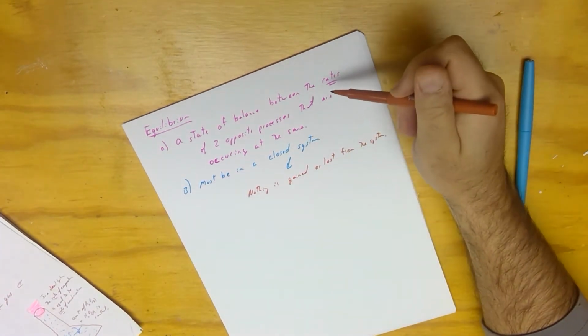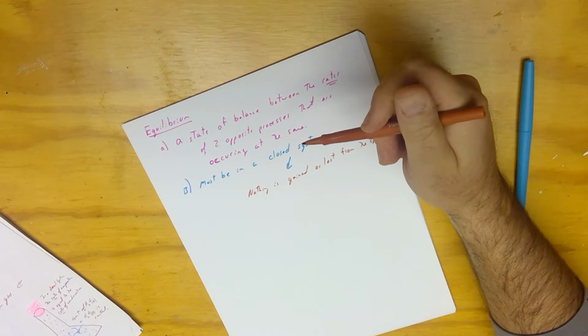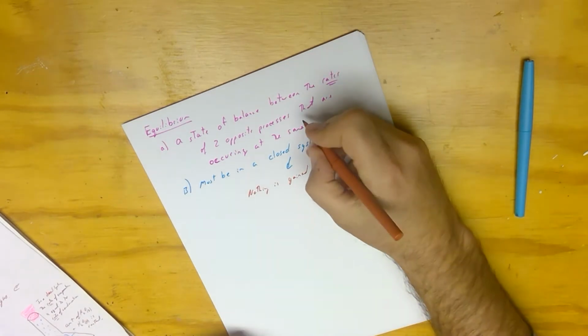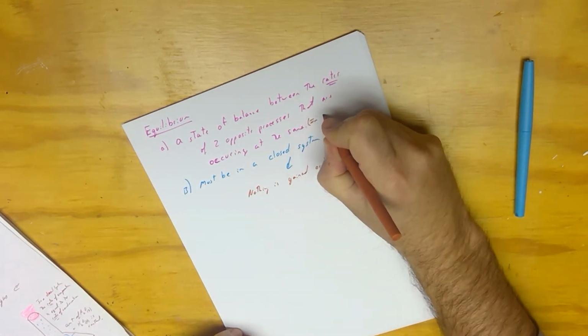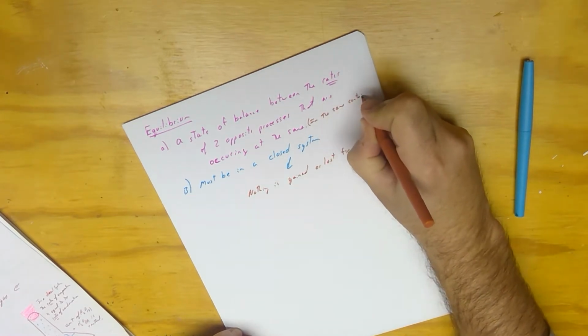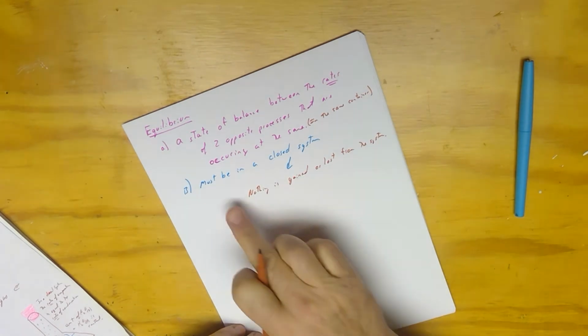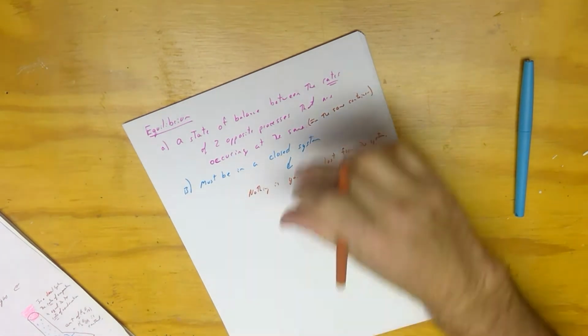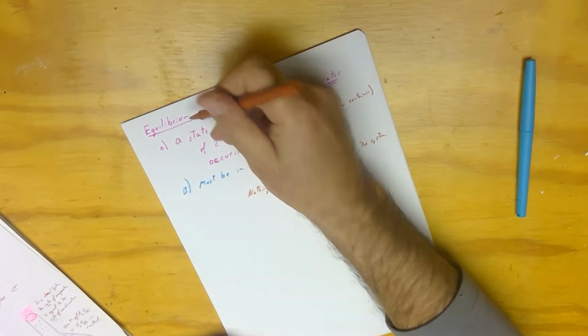So it's a state of balance between 2 opposite processes that are occurring at the same time. And you can say in the same container if you want. And it must be a closed system. So those are two things that we need to get this equilibrium.